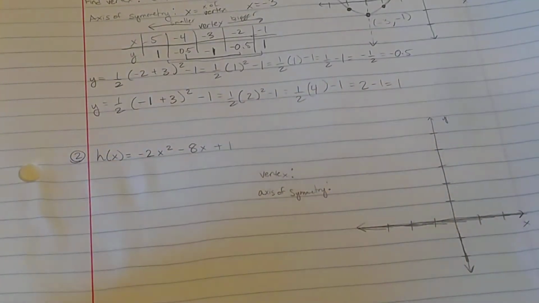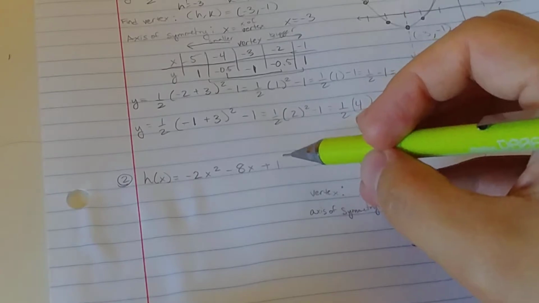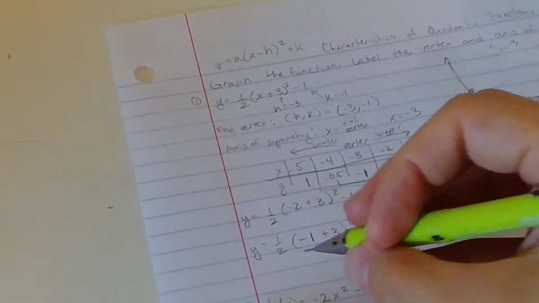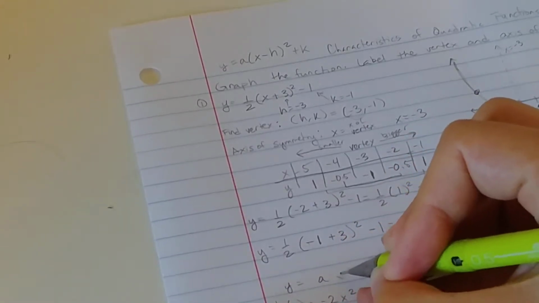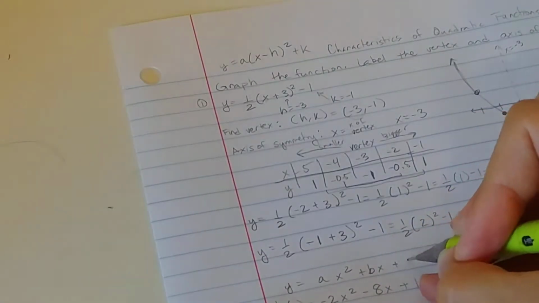So let's look at the next one. This one is in standard form. The other one was in vertex form. This is standard form. Standard form is y equals ax squared plus bx plus c.